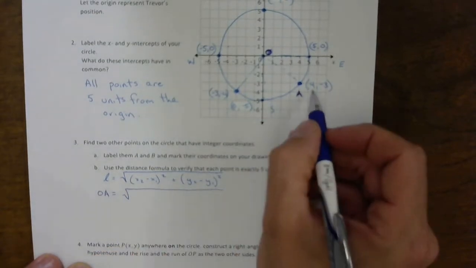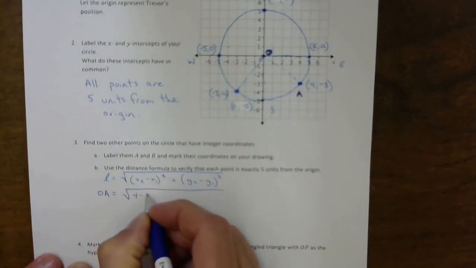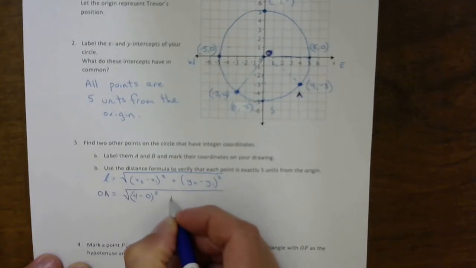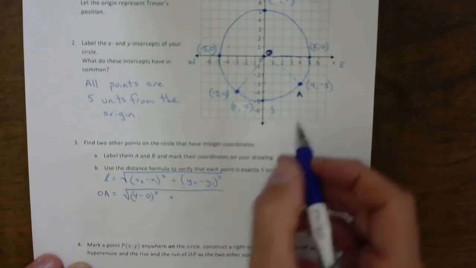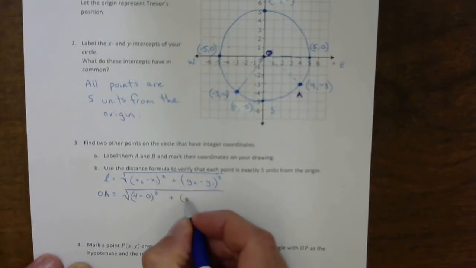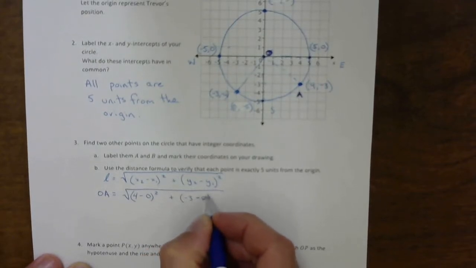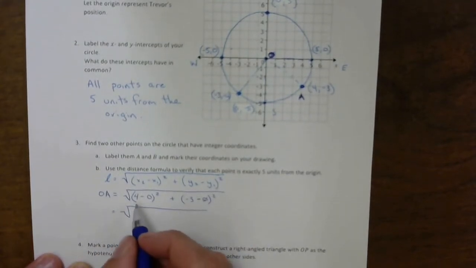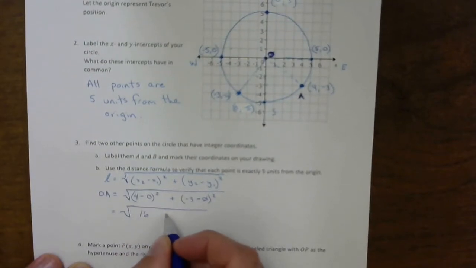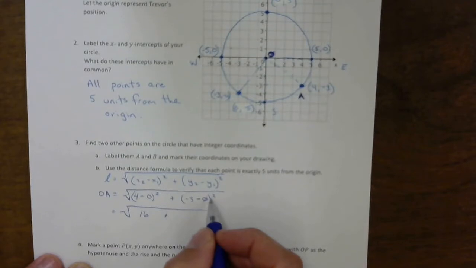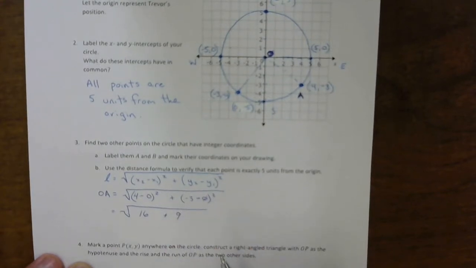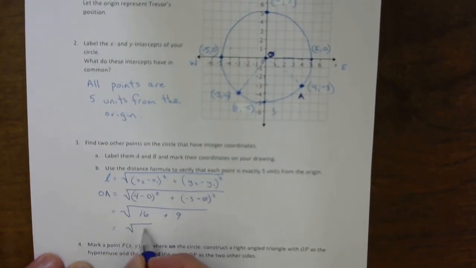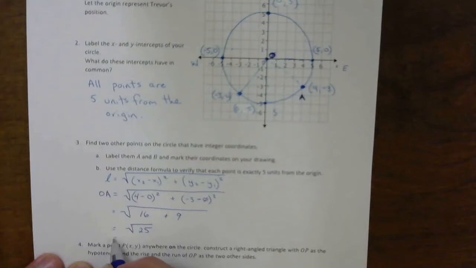My x coordinate is 4, so I've got 4 take away 0 in my first bracket. That's going to be squared. Then I'm going to add, my y coordinate is -3. It's going to be -3 take away 0. That's going to be squared. Simplify that out underneath the radical. We've got 4 take away 0, that's 4. 4 squared is? 16. Then I've got -3 squared. Is 9. Positive 9. 16 plus 9 is? And the square root of 25?